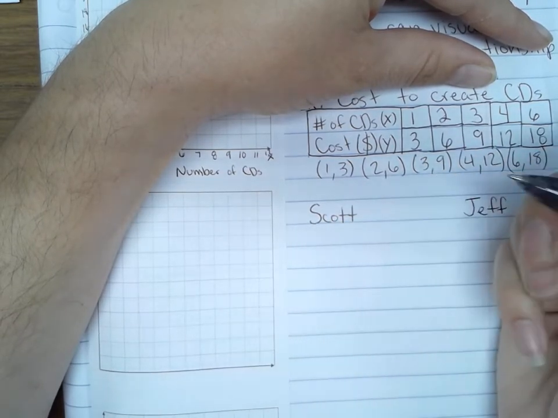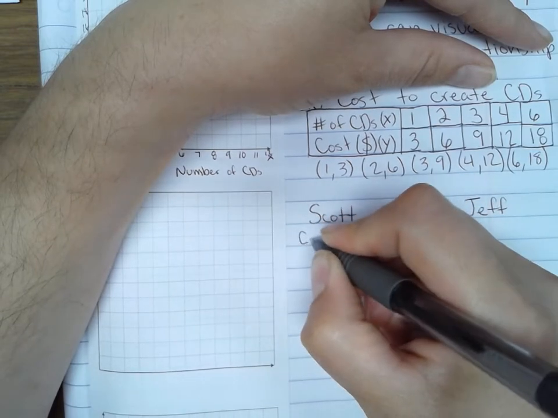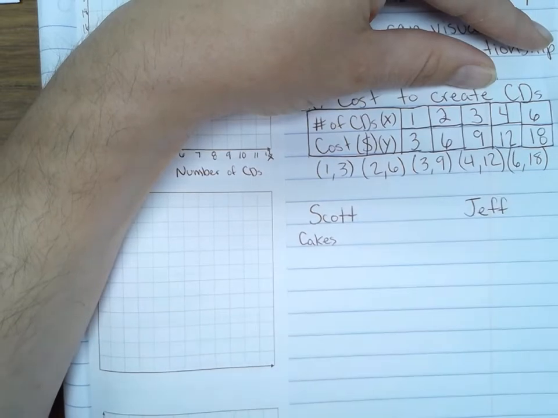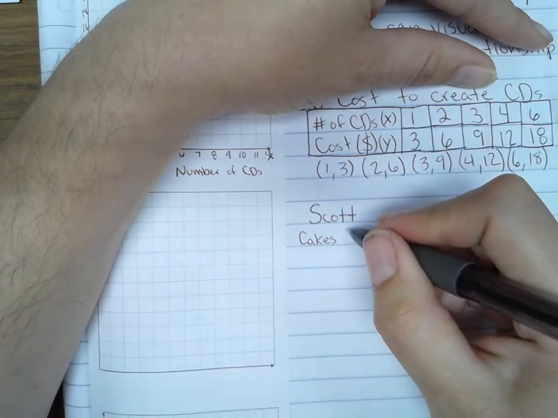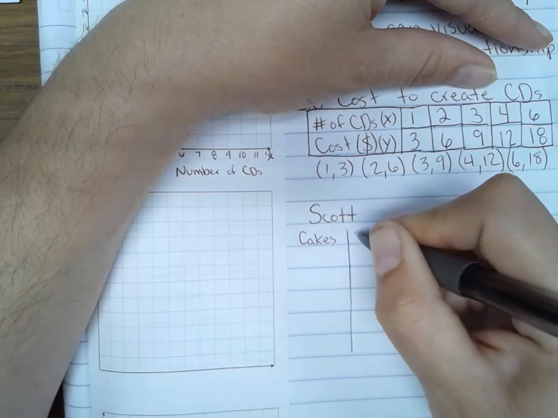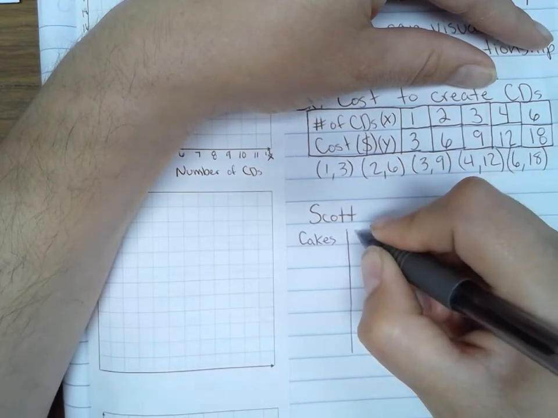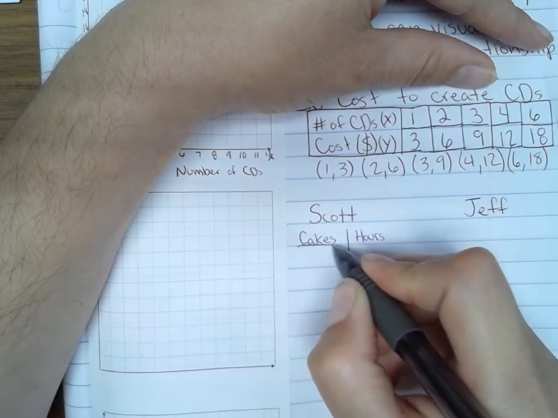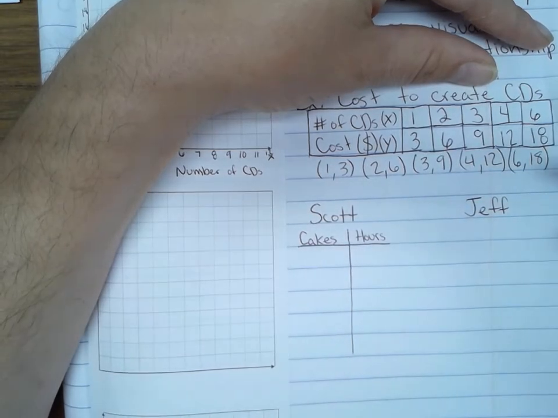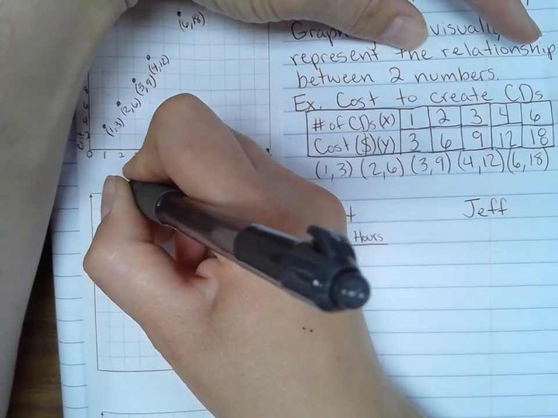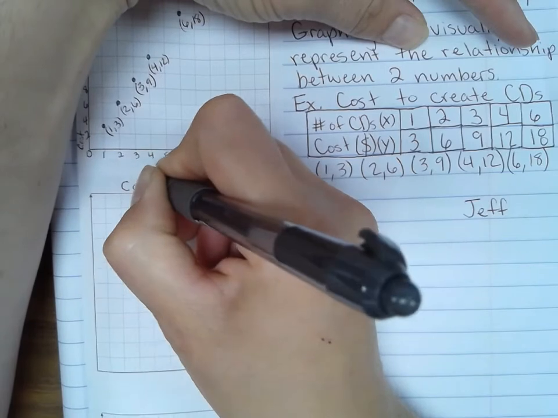So we're going to be comparing cakes and time in hours. Say they're frosting cakes. So let's call this one cake decorating. Let's give this one right now a title of cake decorating.